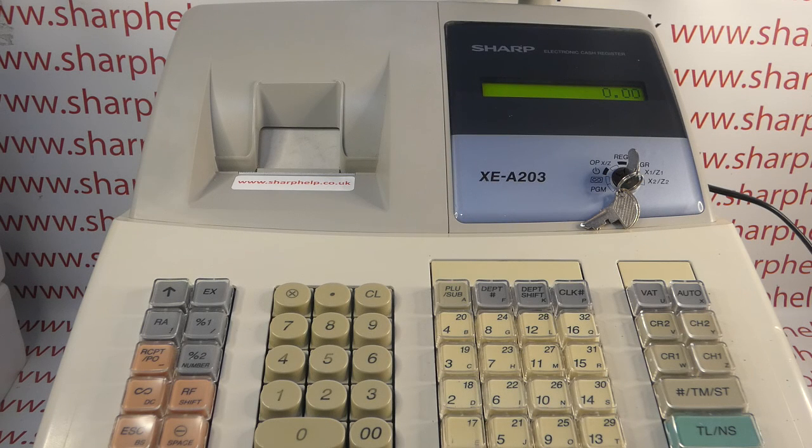Today's video from Sharper, we're taking a quick look at the department hash function on your XE-A203 or 206 registers. In this video I'm using the UK European 203 model. If you've got a 206 the process will be the same.